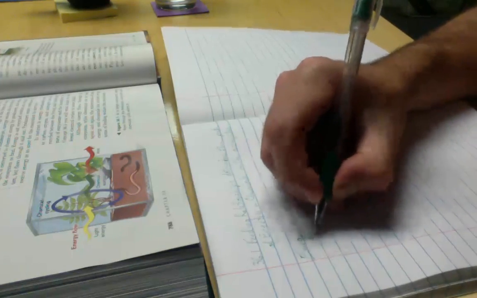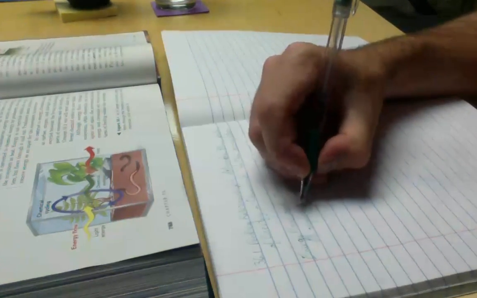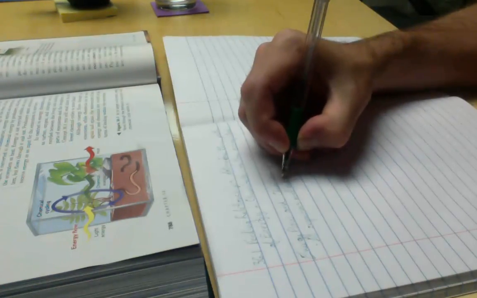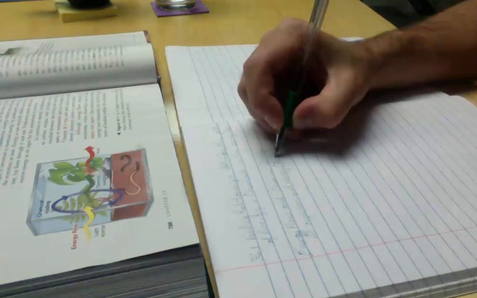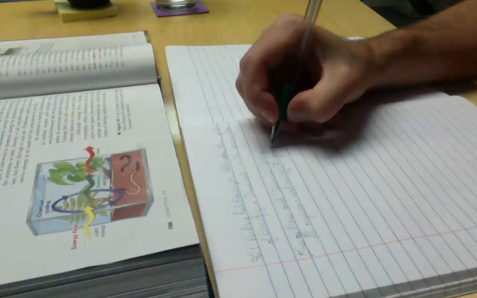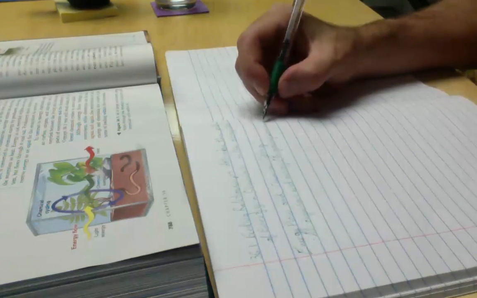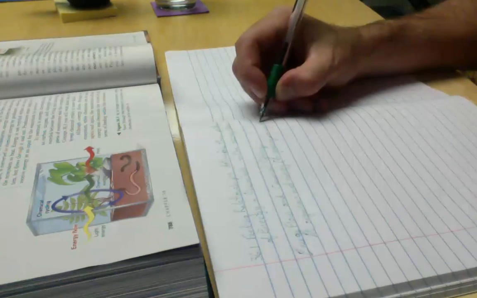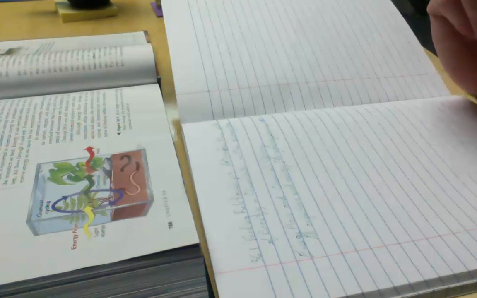All organisms need energy, and I'm going to put in parentheses for growing, moving, reproducing, etc.